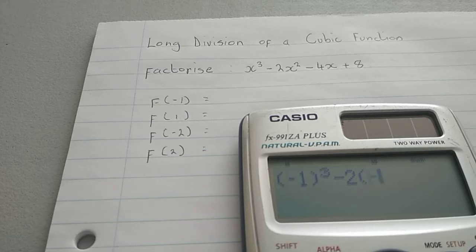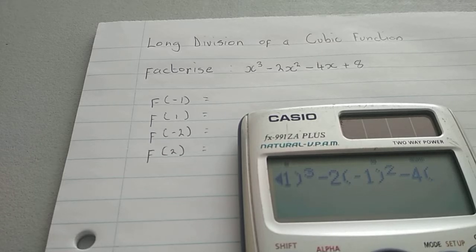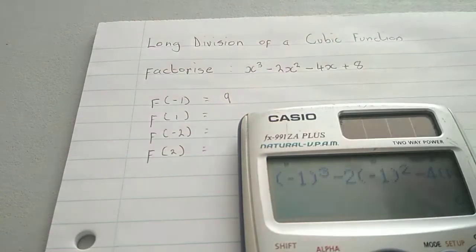We put -1 squared. All right, and then -4, open again, -1, close, plus 8. So this gives us 9, so obviously -1 is not a factor.